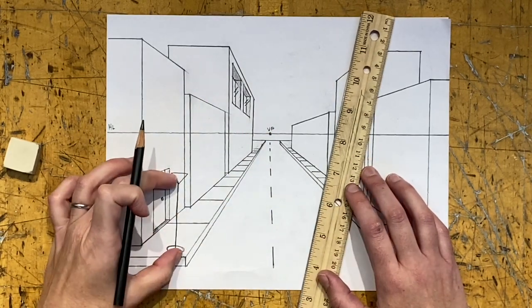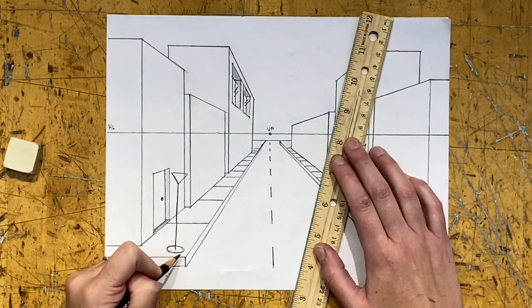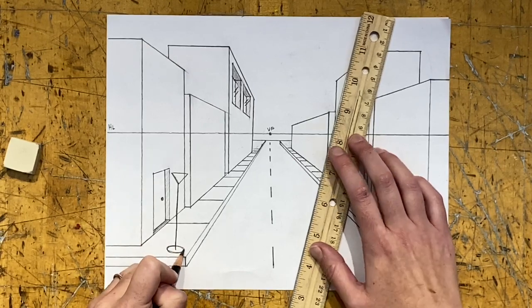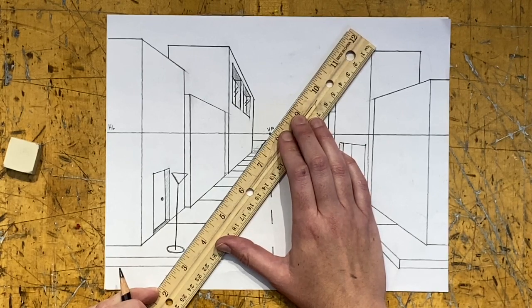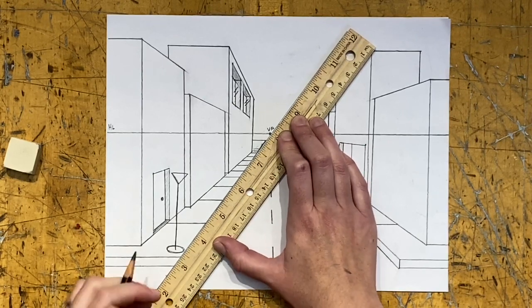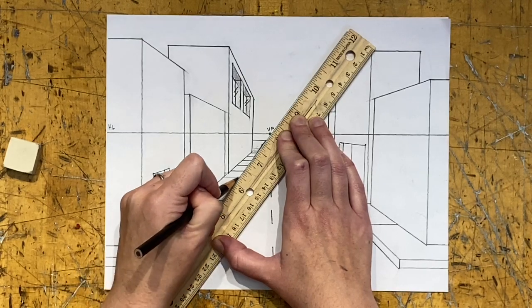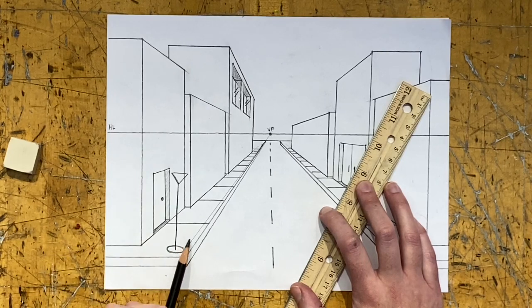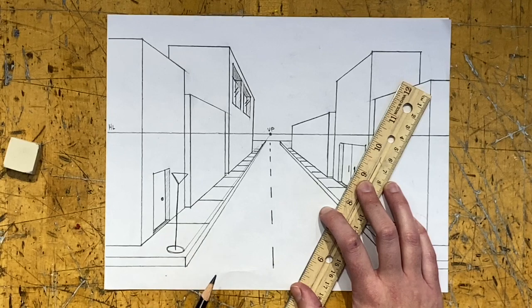So I need to make like this tunnel that each one of my lampposts is going to live in. So at the bottom of this oval that I just drew, I'm going to take that point there. I'm going to line that up with my ruler, with my vanishing point at the center of my paper. And I'm going to draw very lightly back towards my vanishing point. So I know that my lamppost can't be any lower than the line that I just drew. They can't be outside of that.